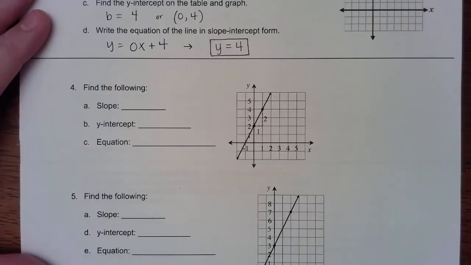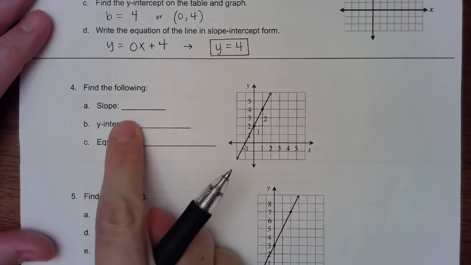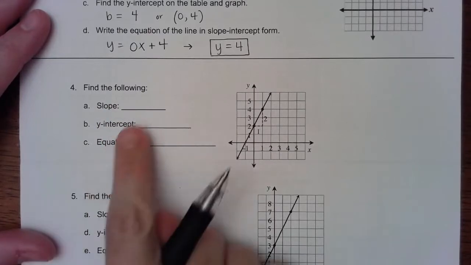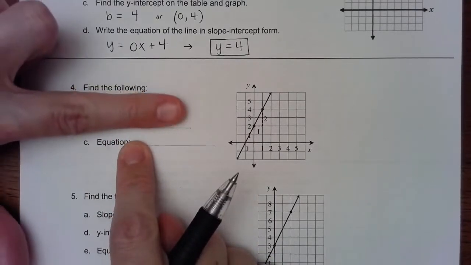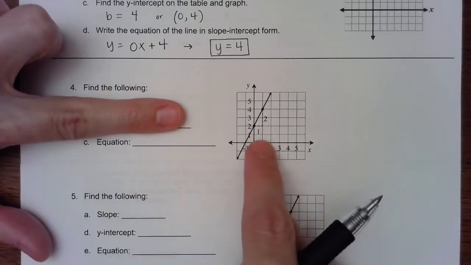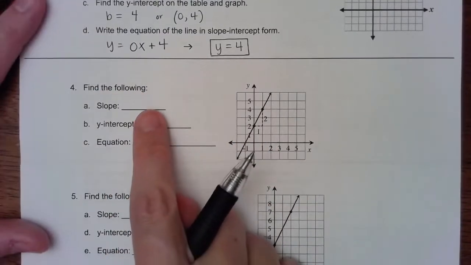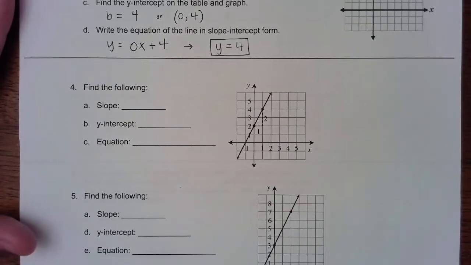Questions 4, 5, and 6 are different because on this one, you're given the picture, and so you have to work from the picture to find the slope, find the y-intercept, and write the equation for the line. This breaks it out into 3 pieces. The question could just ask you to write the equation from the picture, but because it's the notes, I want to practice having you find each of the things. So the first one says find the slope of the line.